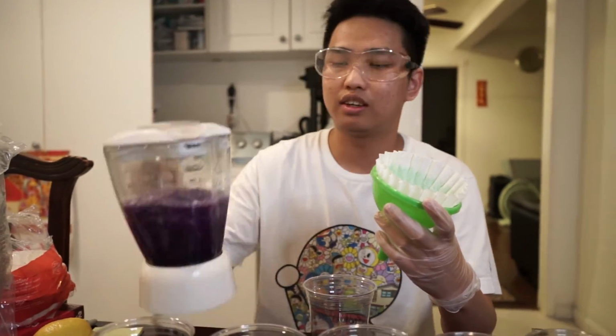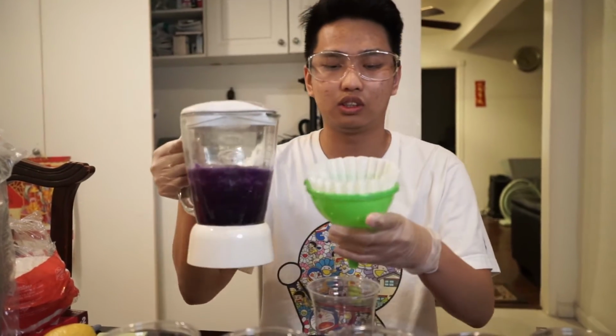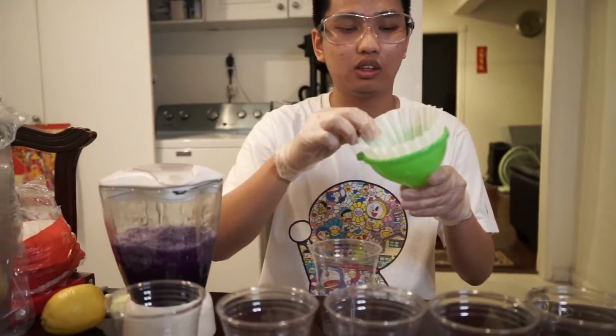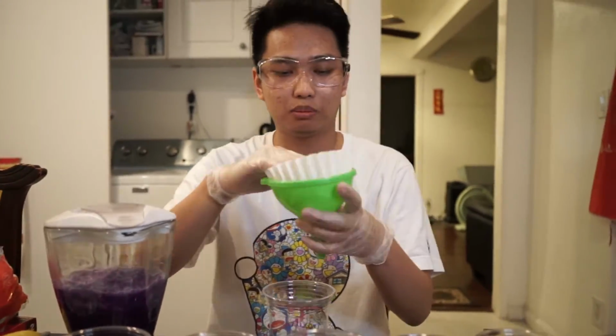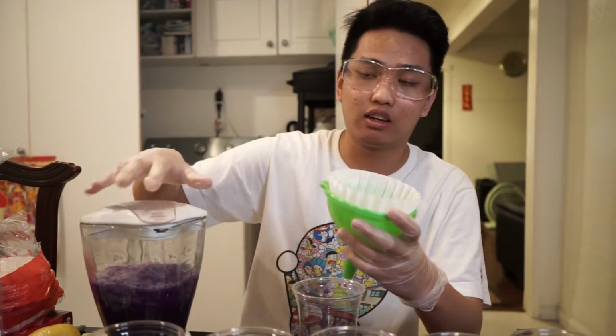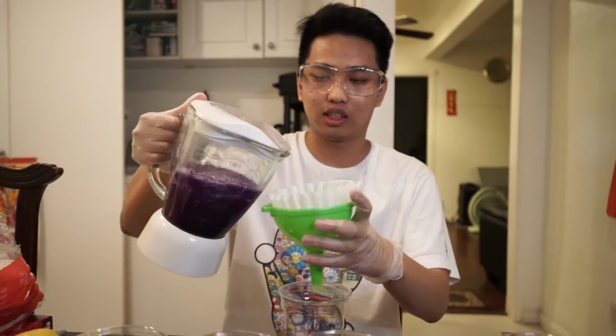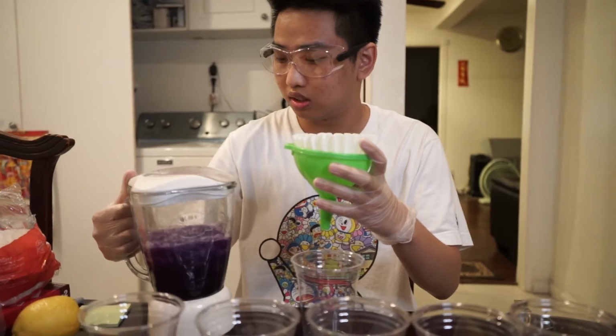Okay, so now that you have a homogeneous pH indicator mixture, you get a filter, and you use a coffee filter paper. This is used to help take out the remaining cabbage pieces that are still in the solution. So next I'm going to pour it.